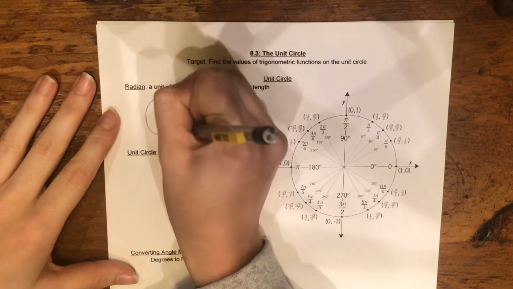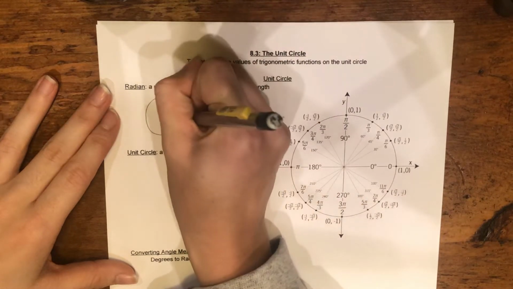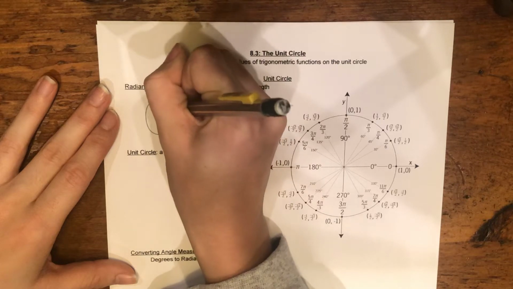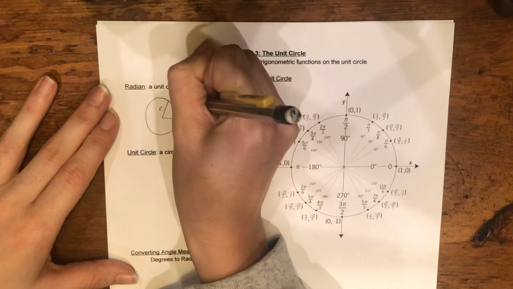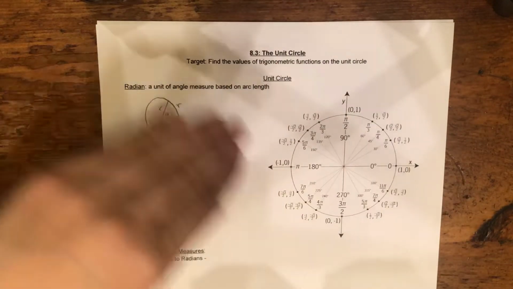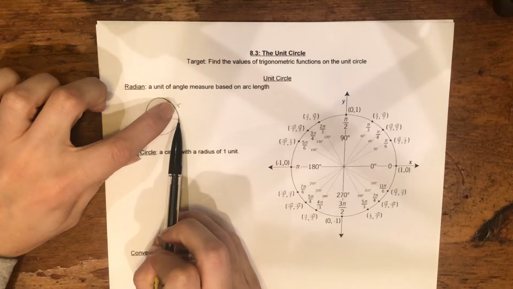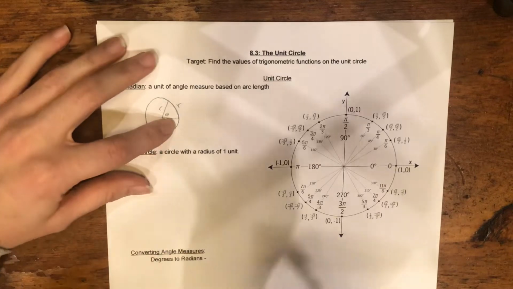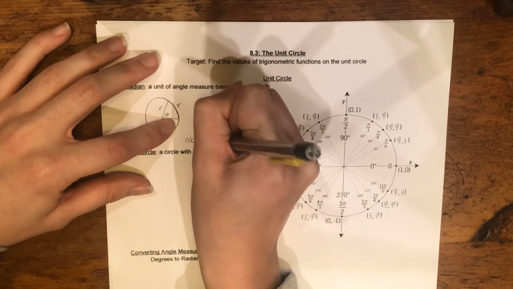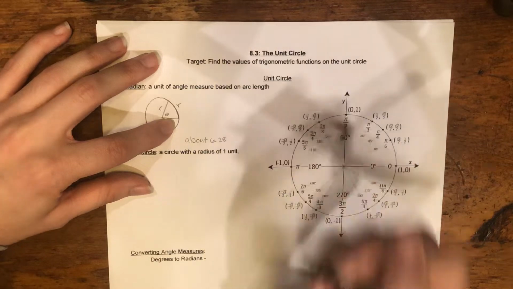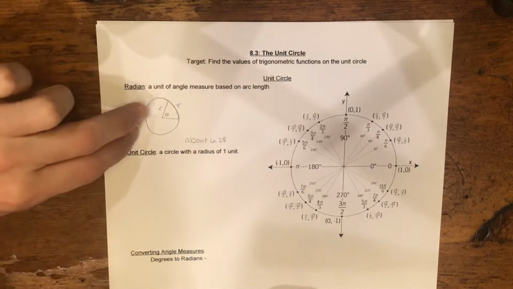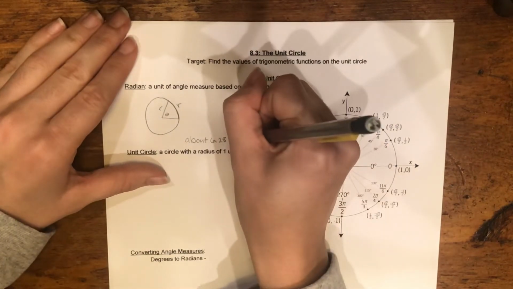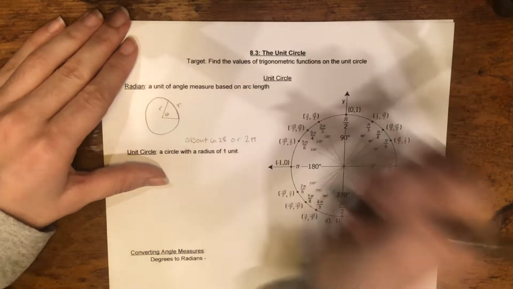A radian is, if you have your circle, and that's your 0, and this is your radian right here, this would be like a radian too. If you were to place whatever your radian is and you keep going all the way around, it'll be about 6.28. So I can fit 1, 2, 3, 4, 5, 6, and then a little bit extra. Or what this is, 2 pi.